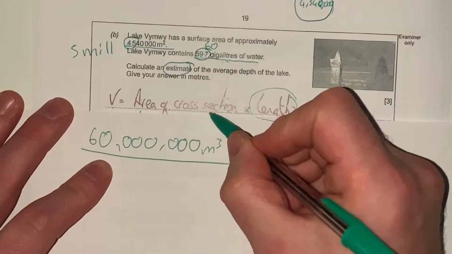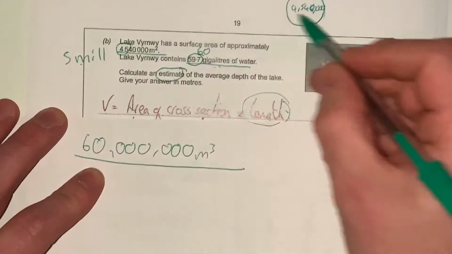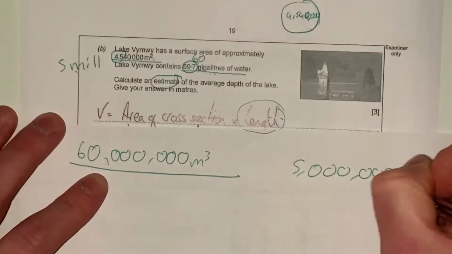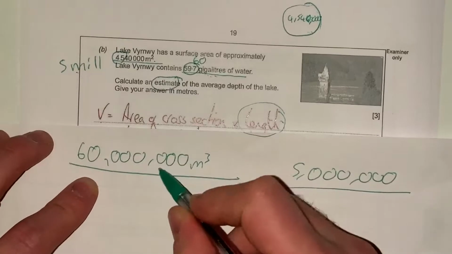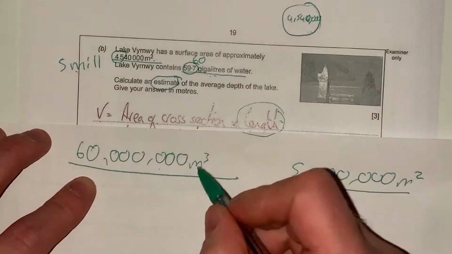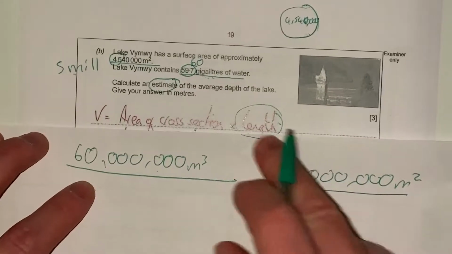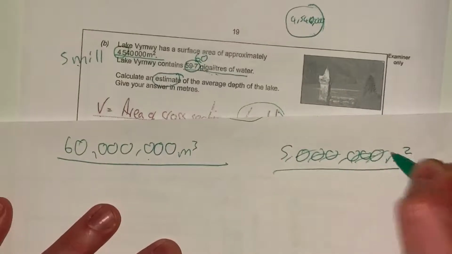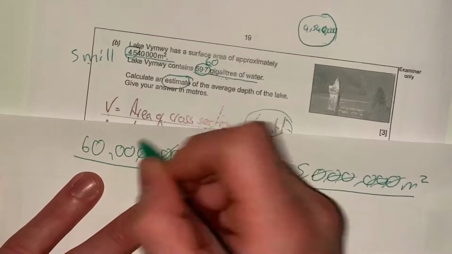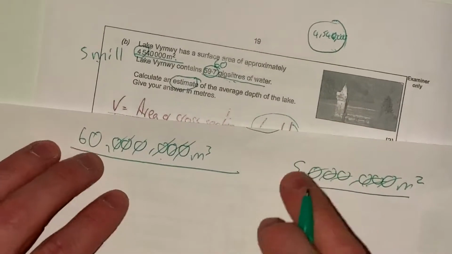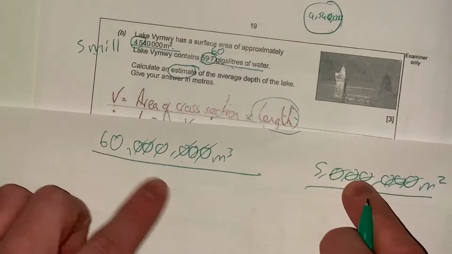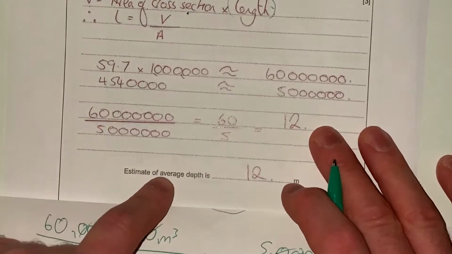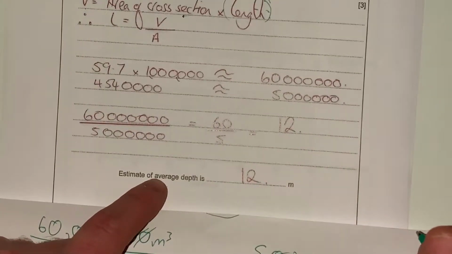Now what I do know is my area. We already said it was 5 mil, because we rounded it to make it easier to look at. So if my area is 5 mil, this is my meters squared, this is my volume, I've got to find out what I times my area by, my length, to get there. We've got all these zeros, so it makes sense to cross off 6 zeros there, and the same here. That should make it a little bit easier. What should you times 5 by to get to 60? Well, 5 times what is 60? The estimate for your average depth would be 12 meters. Okay, a little bit tricky, that one.